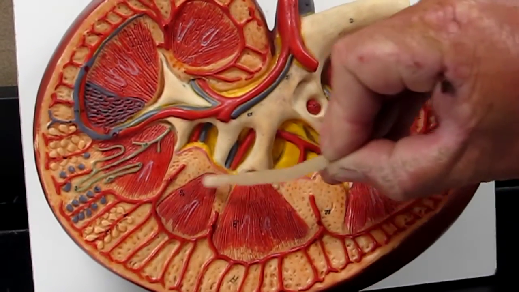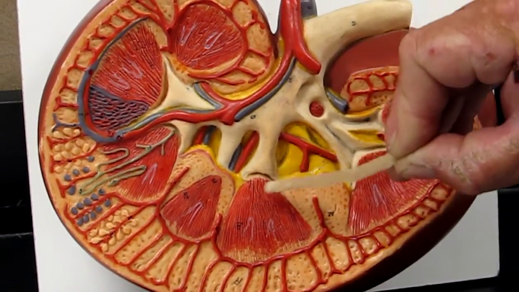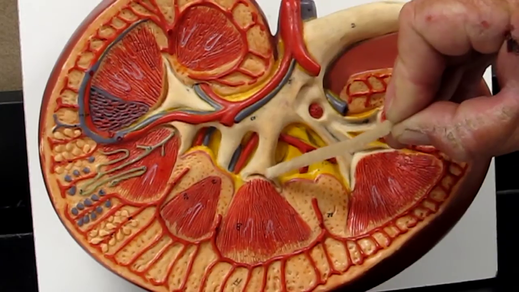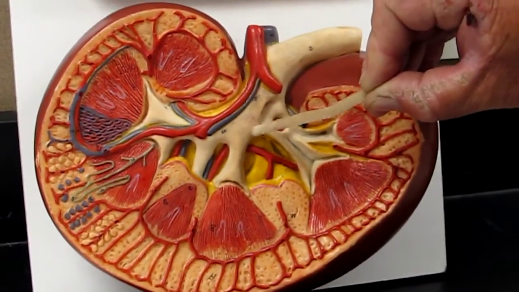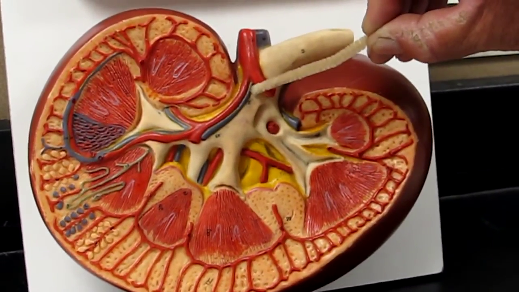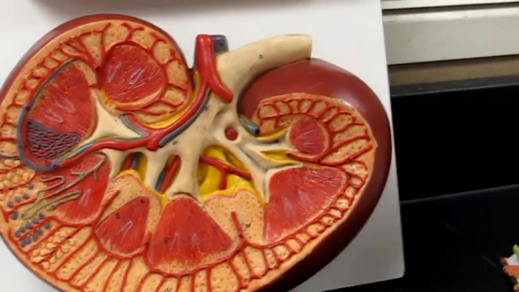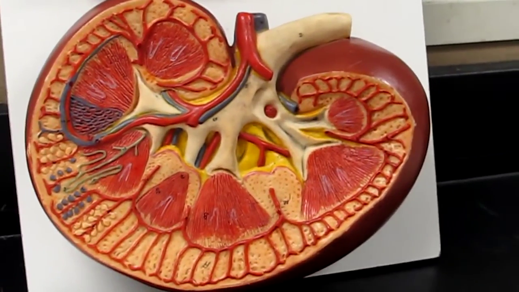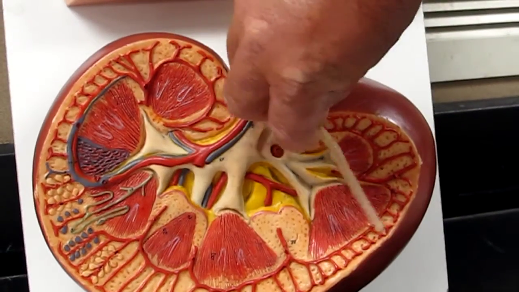The renal papillae at the apex of the pyramids is going to drip pure urine into the minor calyx, from the minor calyx to the major calyx, from the major calyx to the renal pelvis, into the ureter, and then down into the bladder. Okay? So you have approximately 1 million nephrons per kidney.